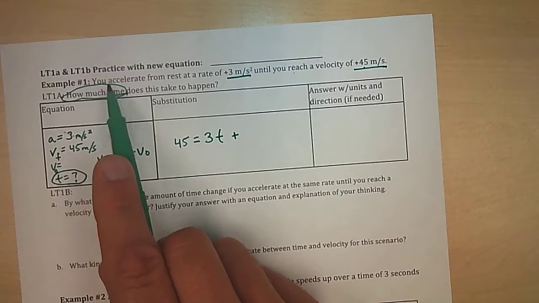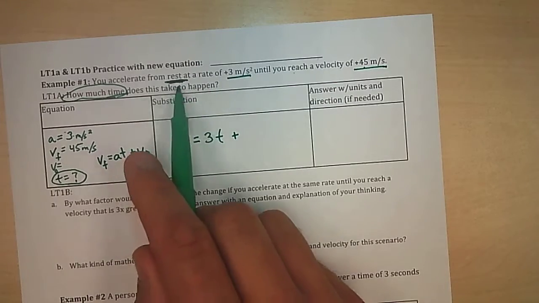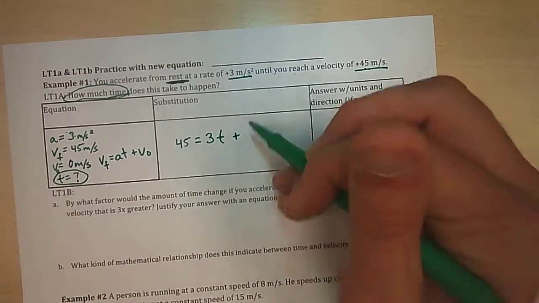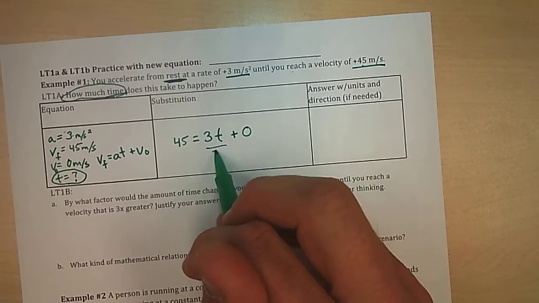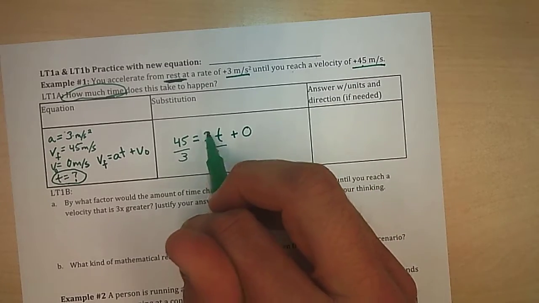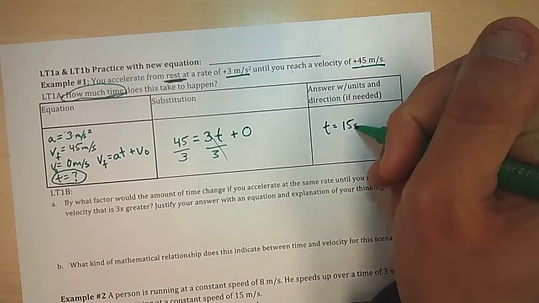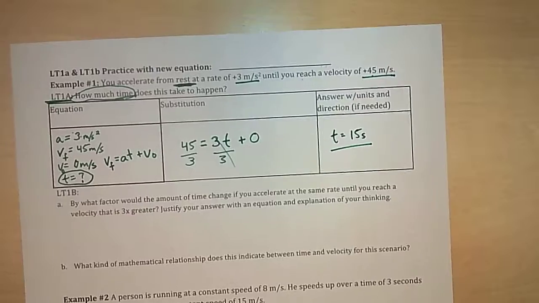So what I mean by that is you accelerate from rest. So if you're accelerating from rest, that's your initial velocity. It's just 0 meters per second. So we could just plug in 0 here. Now we could solve for the time. So I'm going to divide 3 by both sides, and you're going to get a time of 15 seconds. So that's LT1A, using word problems.